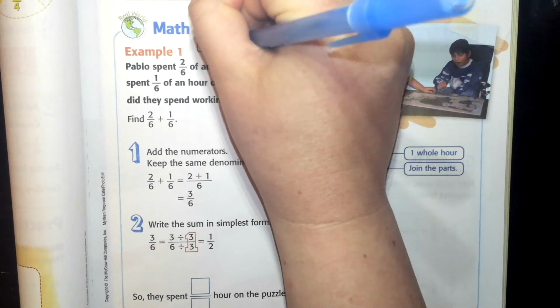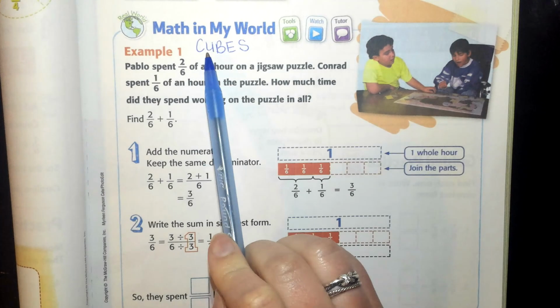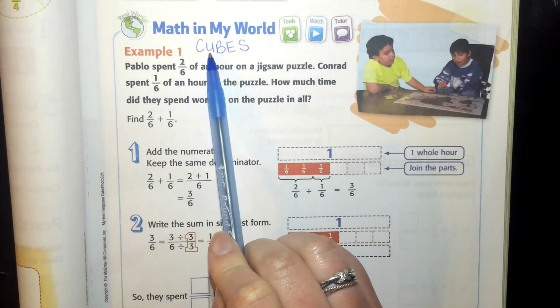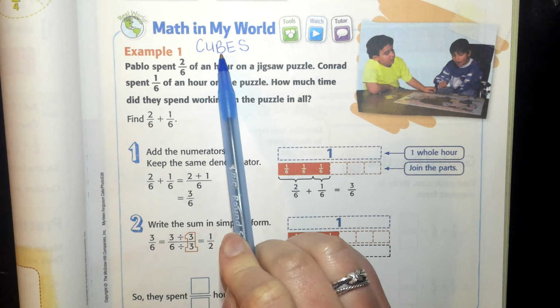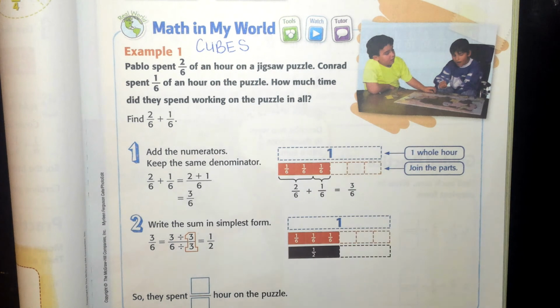Now I want you to think this is a word problem, so you should be using our CUBES strategy. I'm going to write that acronym for you here. Remember, C stands for circle the numbers, U stands for underline the question, B stands for box the keywords, E stands for eliminate extra information, and S stands for solve.